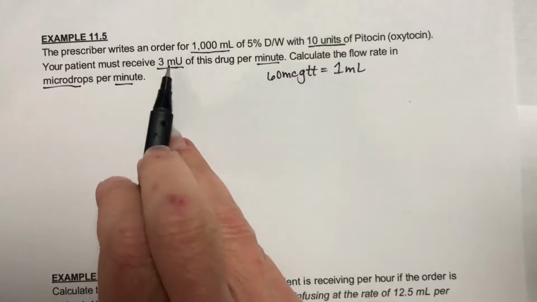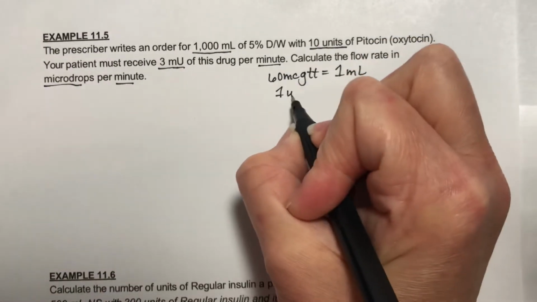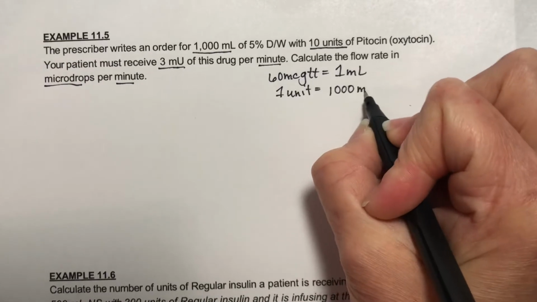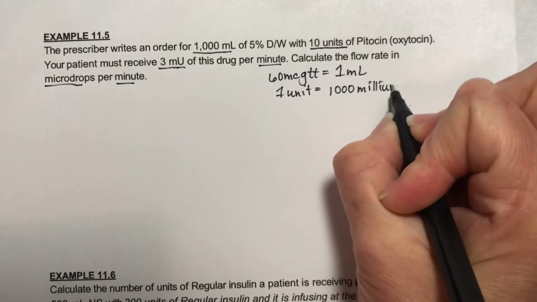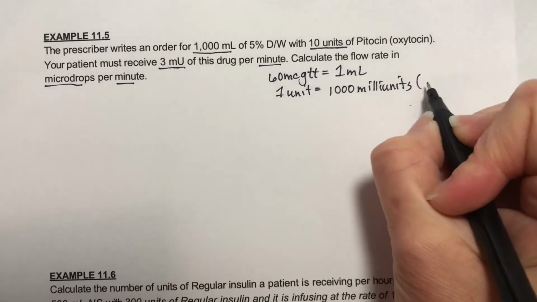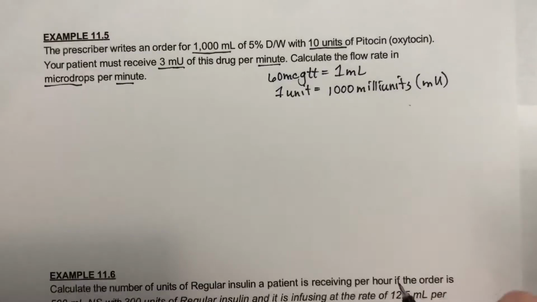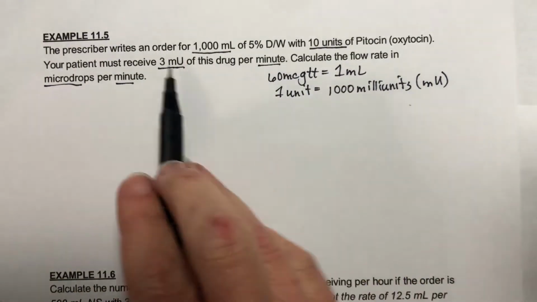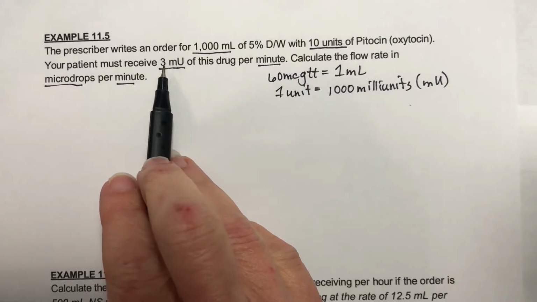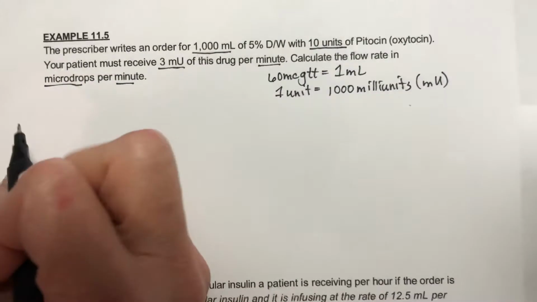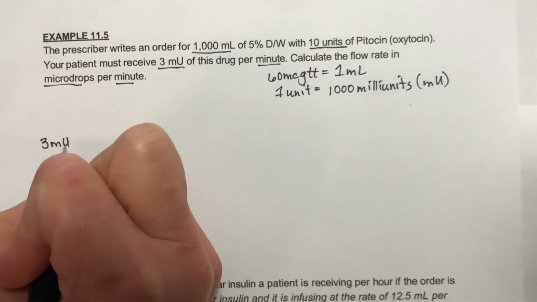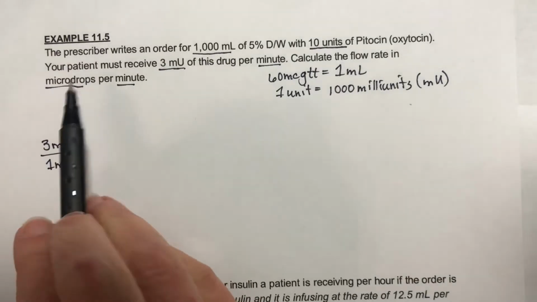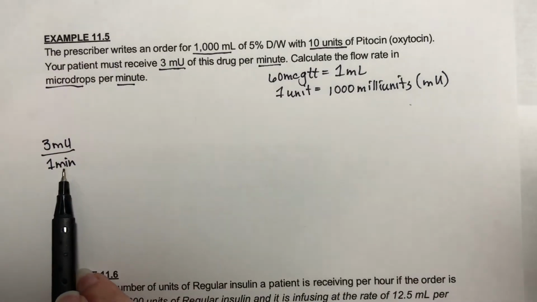We need the definition of milliunits. 1 unit is equal to 1,000 milliunits, which is that lowercase mu. All right, so let's start off with what we need. We're supposed to get 3 milliunits per minute. We're supposed to end up with microdrops per minute. We already have minutes, so that's really nice.